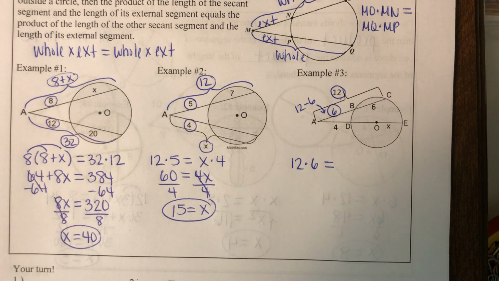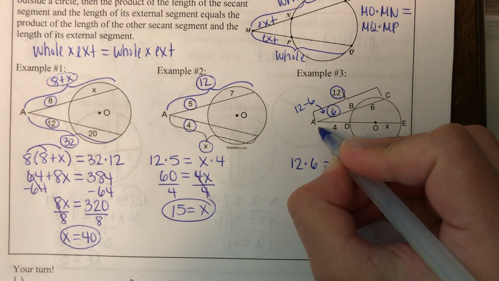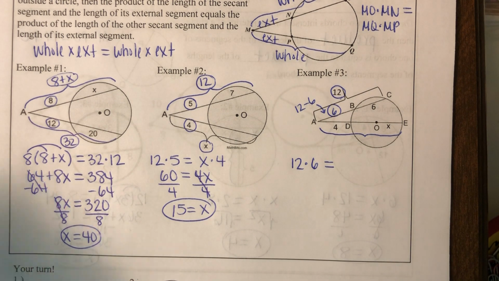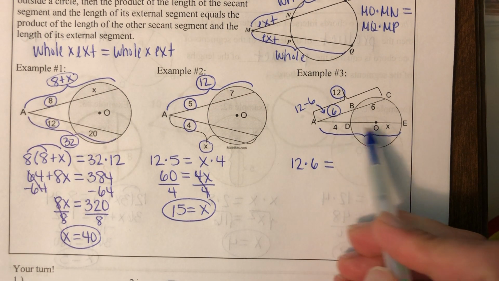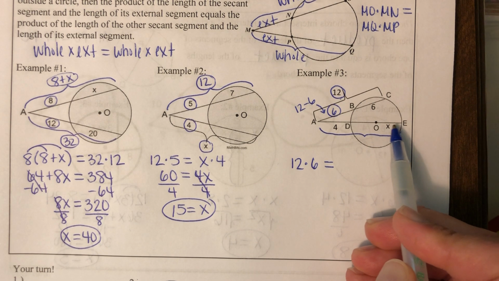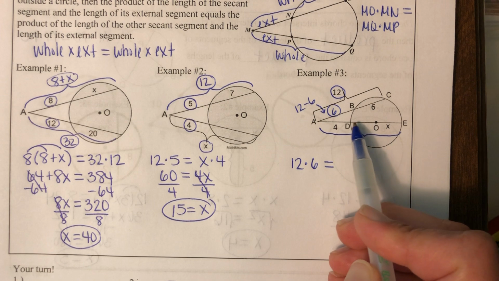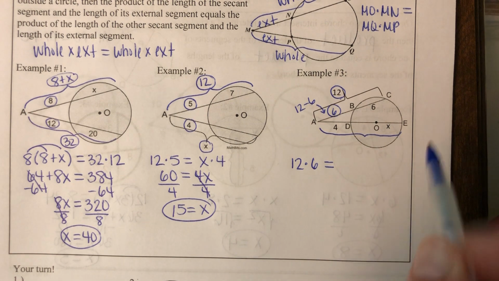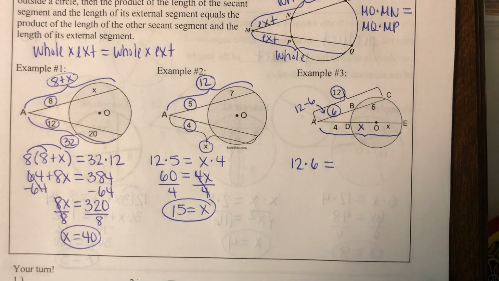All right. This next part, the whole. Now be careful, it's not just 4 plus x. X is just referring to this little radius. We're missing this piece, but if you notice, that's just another radius. All radii are equal in a circle, so if that's x, so is that.